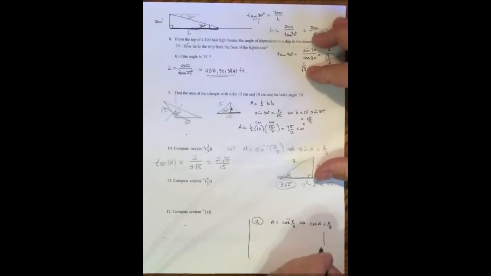Well, what does that mean by definition? What's the definition of cosine? Here's the angle A. The definition of cosine is adjacent over hypotenuse. Now that means this side has to be the hypotenuse squared minus that side squared.